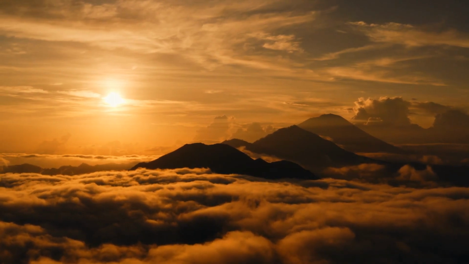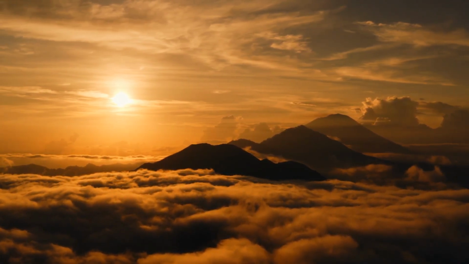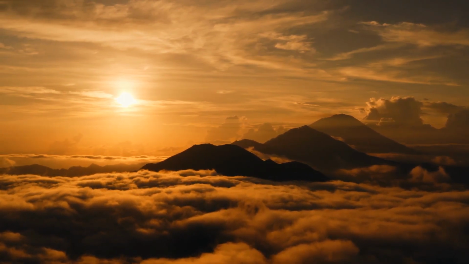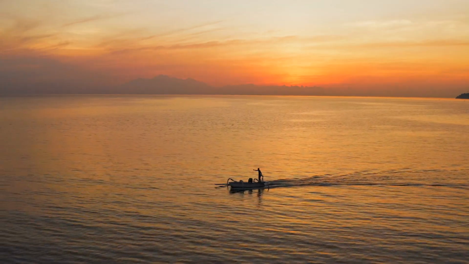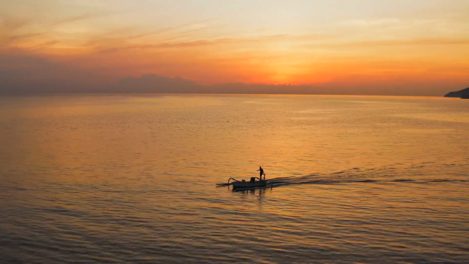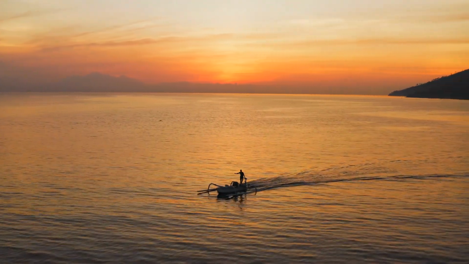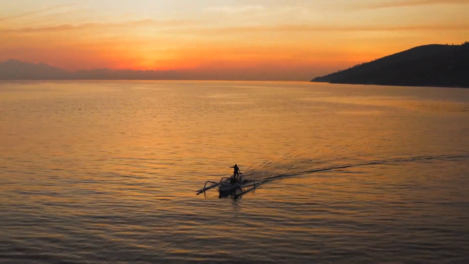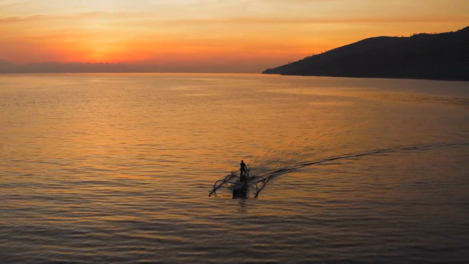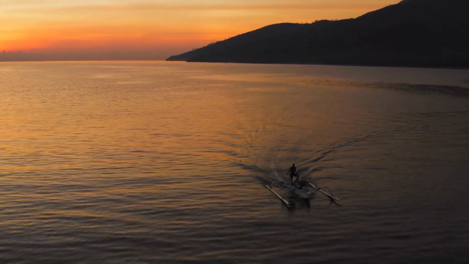These particles can block the sun's rays and reflect sunlight back into space, cooling the Earth's surface. This process is known as volcanic forcing. Volcanic forcing can have both short-term and long-term effects on the Earth's climate. In the short term, a large volcanic eruption can cool the Earth's surface by several degrees for a period of several years. This cooling effect can be seen in the Earth's temperature records, which show a drop in global temperatures following major volcanic eruptions.